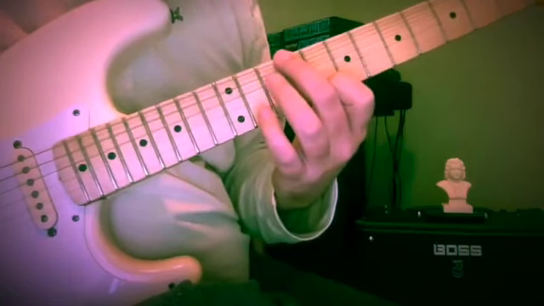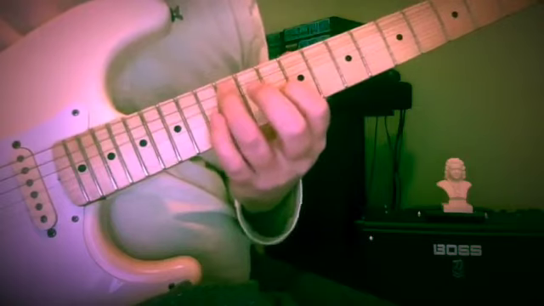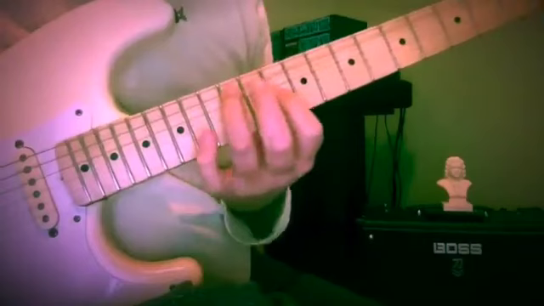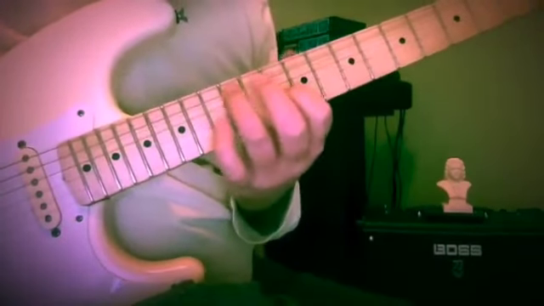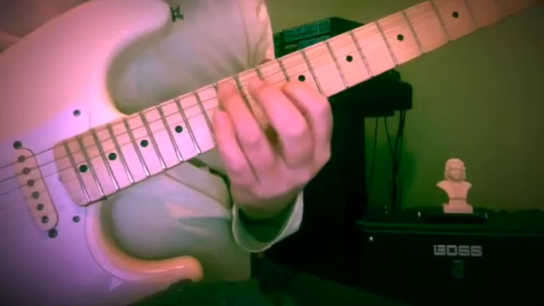Here's, it really wants home, D. I went to D over, or D minor over A. Just an A and an F, 12 and 10.